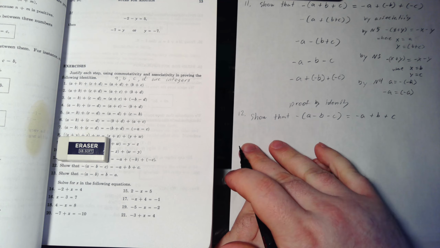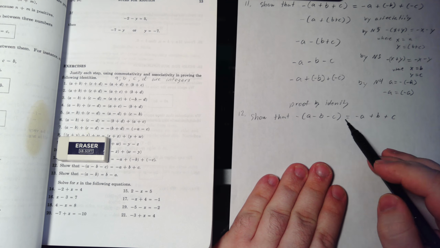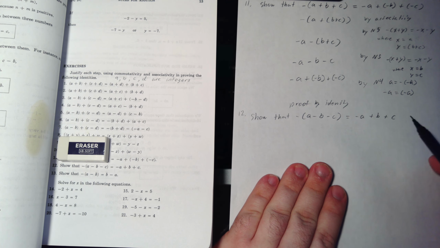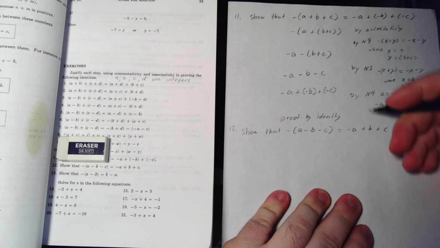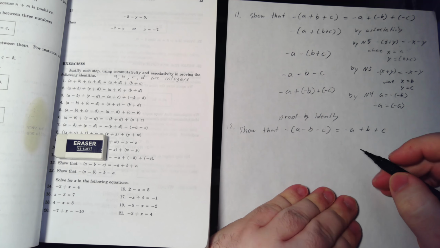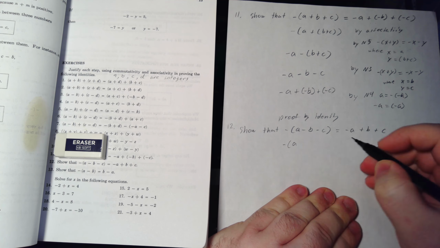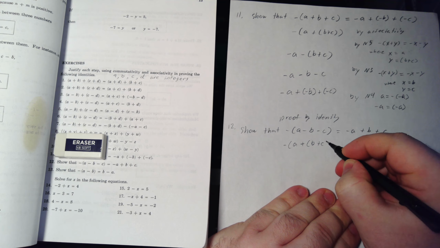Okay, so question 12. Show that minus a minus b minus c in parentheses equals minus a plus b plus c. Okay. All right, so sort of the same as above, but we got to get there. Okay, so then let's have minus a plus b plus c.